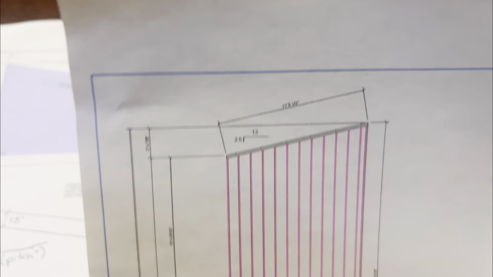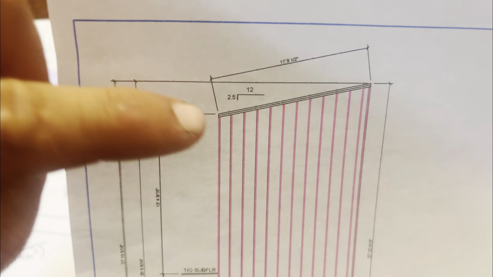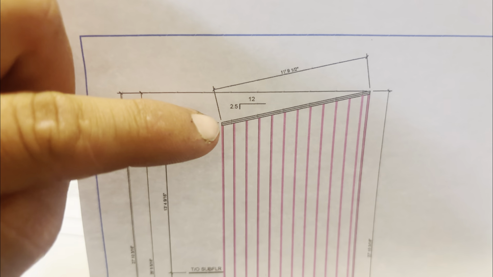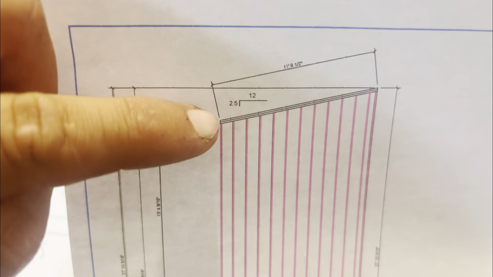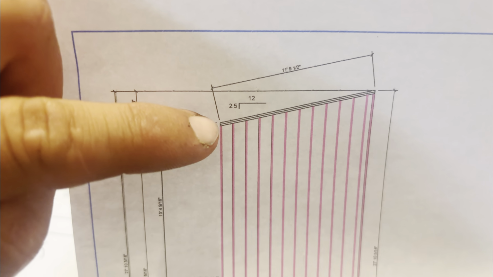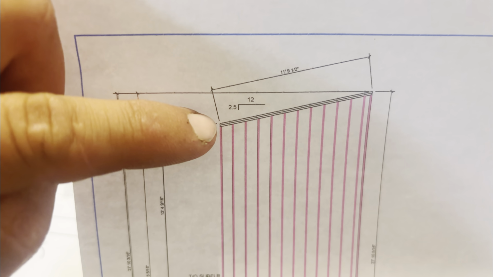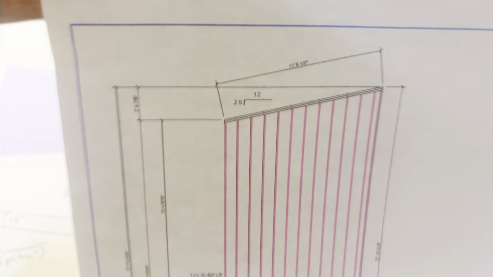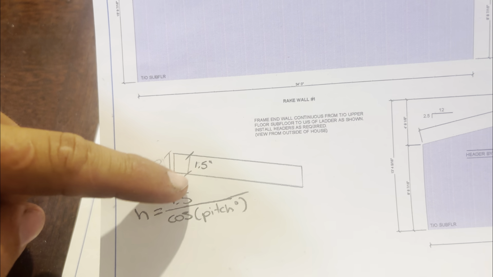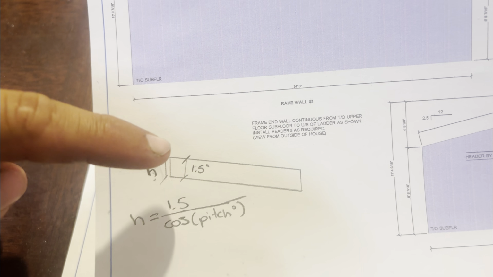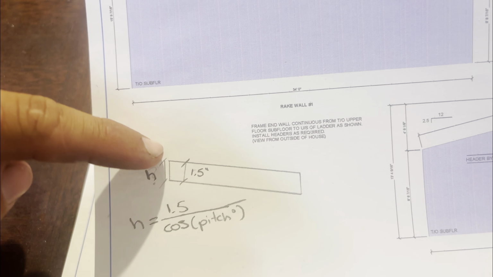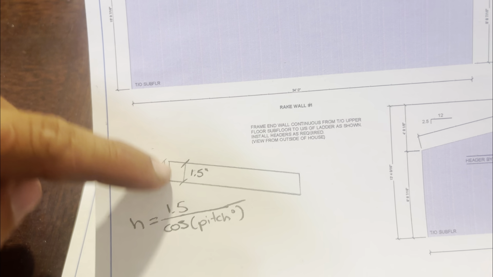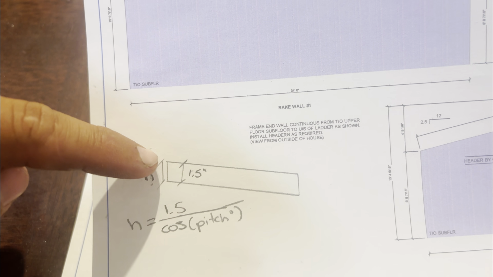An important thing to remember when you're doing tall walls is that the height of your top plates, so there's a double top plate there, might not be 3 inches, 2 times 1.5 inches, because of the pitch. Let me show you. I drew it here. The thickness this way is 1.5 inches, but the thickness on your beveled cut is going to be more than 1.5 inches.